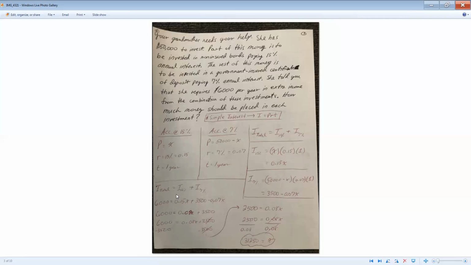Now when we set up the equation, the total that we want in a year is 6,000. And that's going to be equal to 0.15X plus 3,500 minus 0.07X. It comes from both of these pieces over here. Combine your like terms, 0.15X minus 0.07X, that's 0.08X. Subtract 3,500 from both sides, that'll be 2,500 equal to 0.08X. Divide by 0.08, that'll be 31,250 for X.